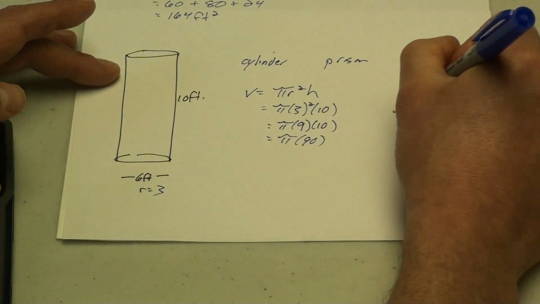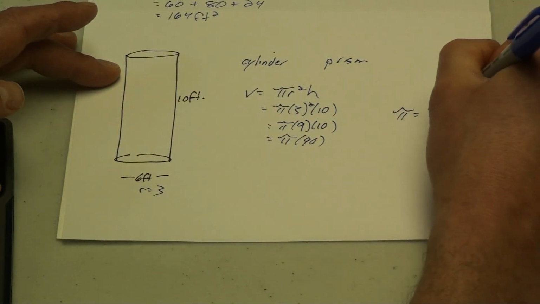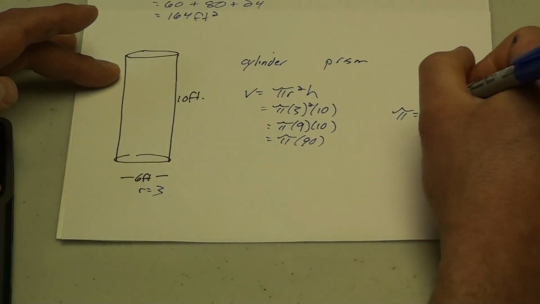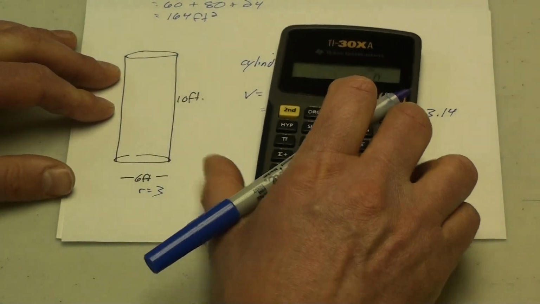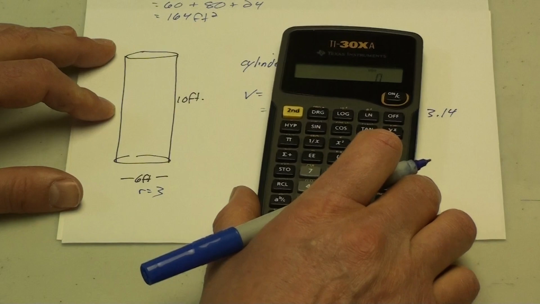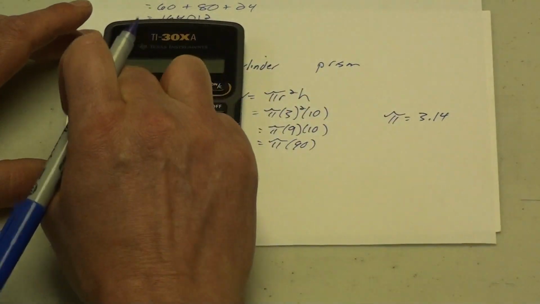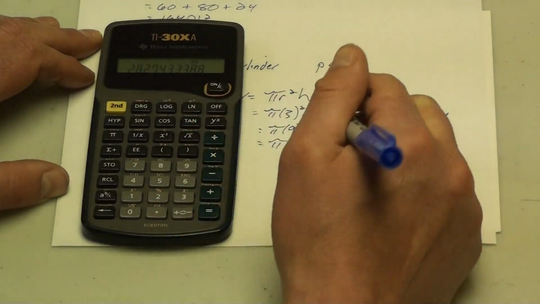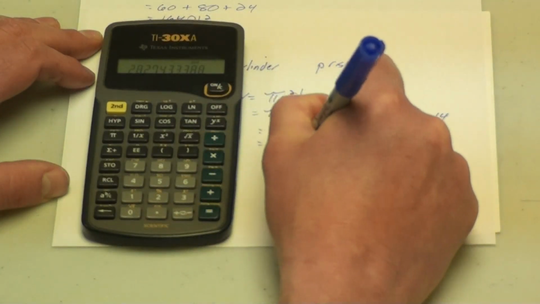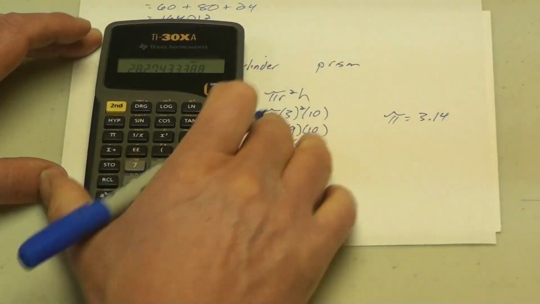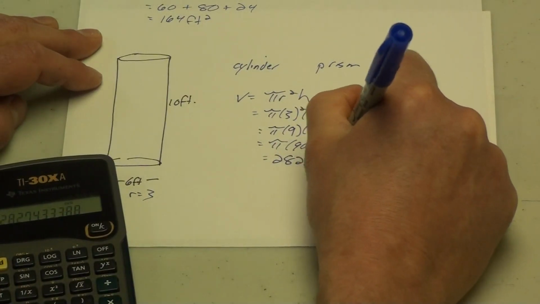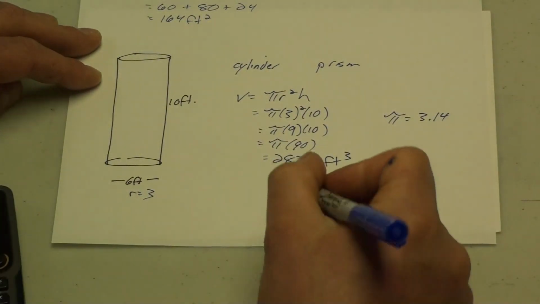Now for pi, that is equal to 3.14. But you also have a button on your calculator that gives you pi to a few more decimal places. So I'd use the calculator, and I'm going to go 90 times pi equals 282.7, and in this case, feet cubed because it's volume.